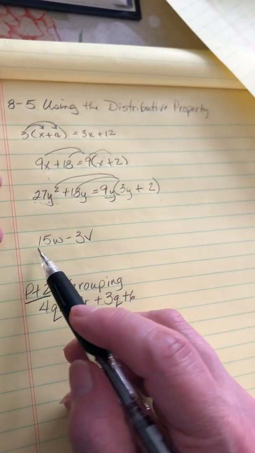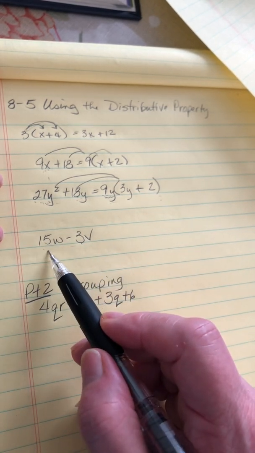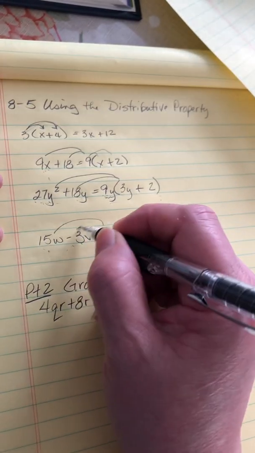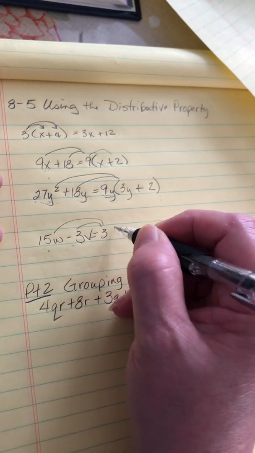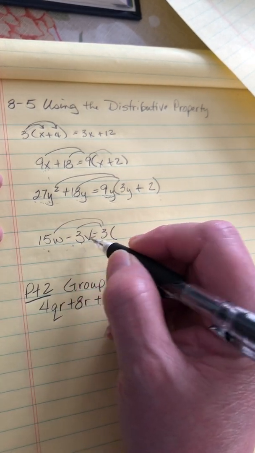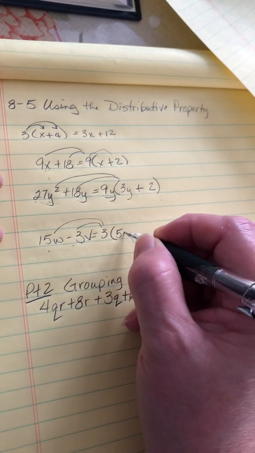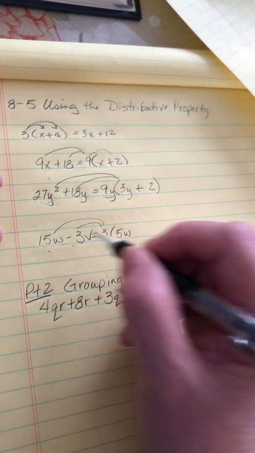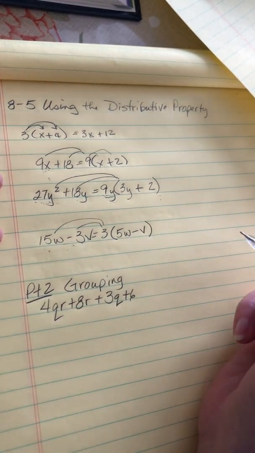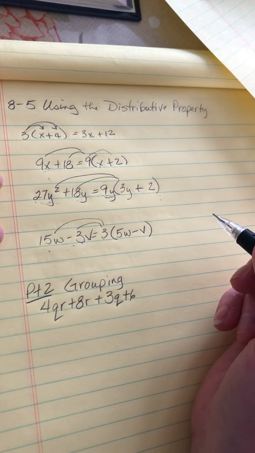Okay? You might look at this one. This is guided practice 1A. And what it has is a common factor of 3. So that's what I want to pull out. I want to pull out that 3. I don't have any variables in common, so they'll stay the same. 3 goes into 15 5 times, and I'll still have a w. 3 goes into 3v, v times, and there I have undistributed, or divided out, that common factor of 3.